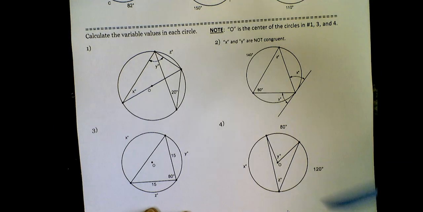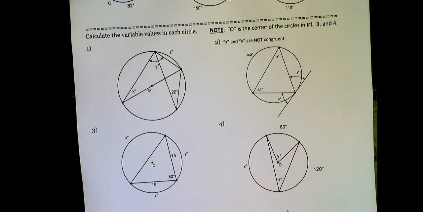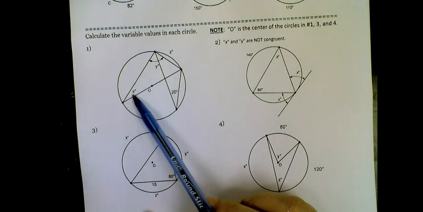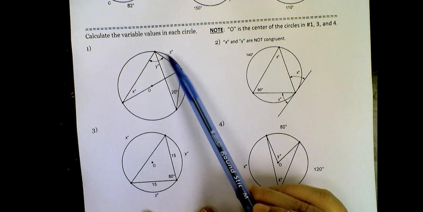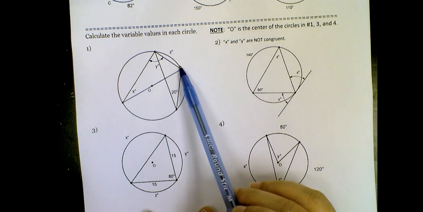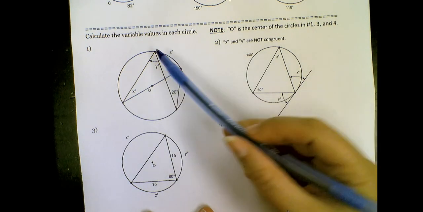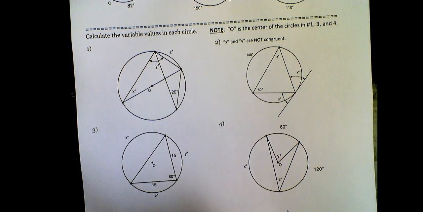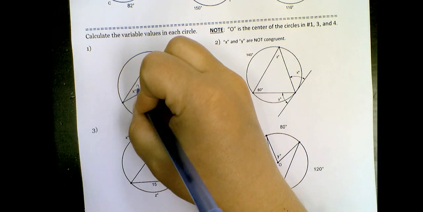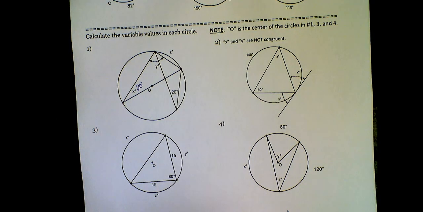Let's take a look at a few more examples. In number 1, we're looking for X, Y, and Z. The first thing I notice is that angle X is intercepting the arc Z, and this 20-degree angle is also intercepting the arc at Z. So that means X has to be 20 degrees because it has to be the same as this angle here.